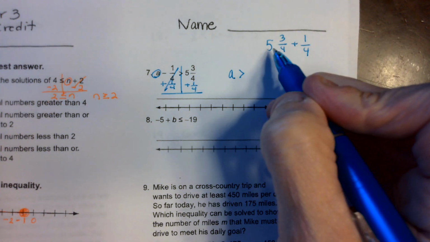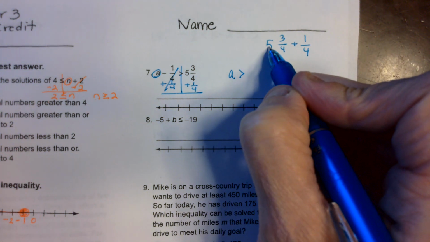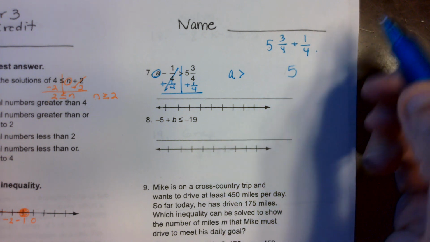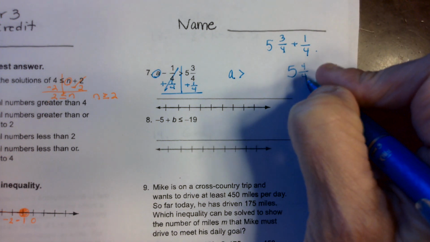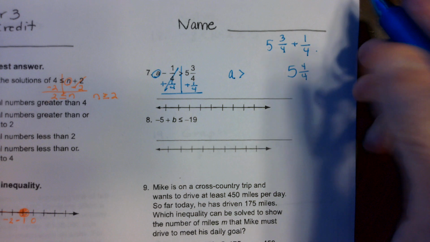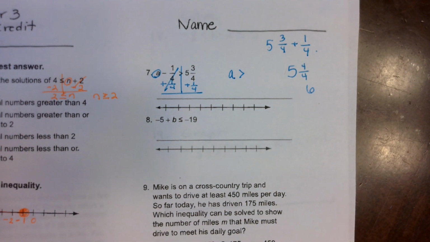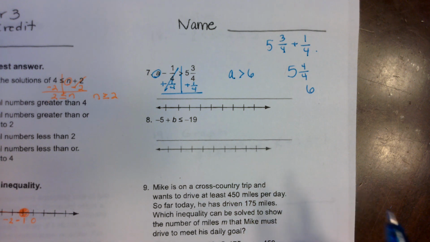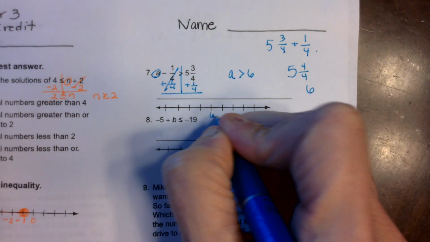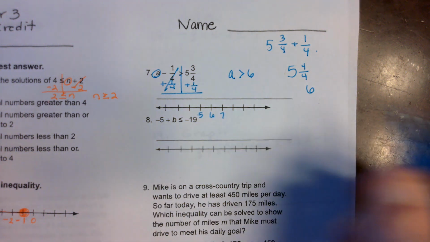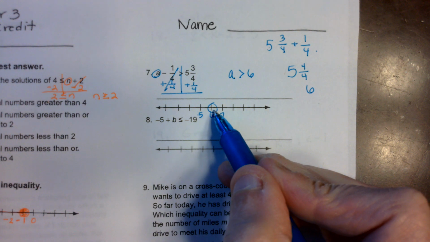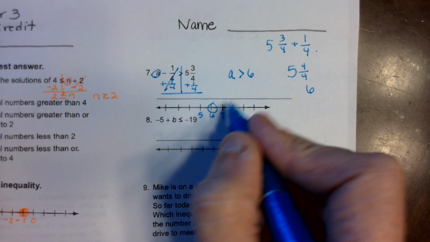Well, this, you can just add the whole number, so it's a 5 and there's no whole number here, so I have 5. 3/4 plus 1/4 is 4/4. So that's another whole. So that'd be 6. I'm doing a quick double check here, make sure I'm not missing any negatives. No, I don't think so. 6, 7, 5. So I'm going to circle the 6. No underline, so it's not filled in, and it's going to the right.